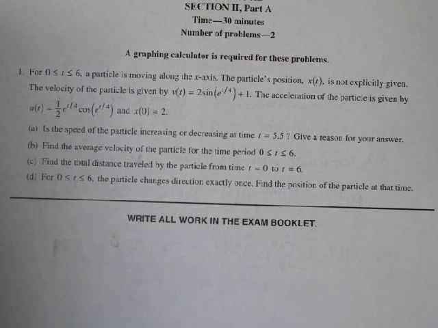Alright, so we're going to put in 2 sine e to the 5/4 plus 1. So we're going to type in our velocity equation, but plug in 5.5 for t.